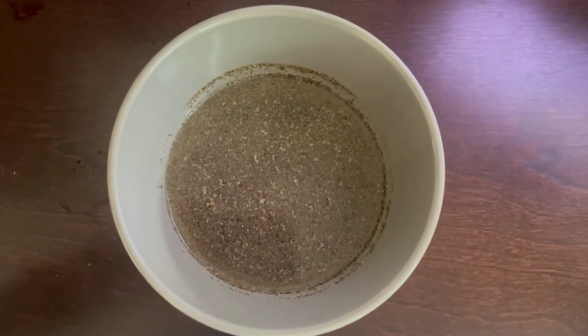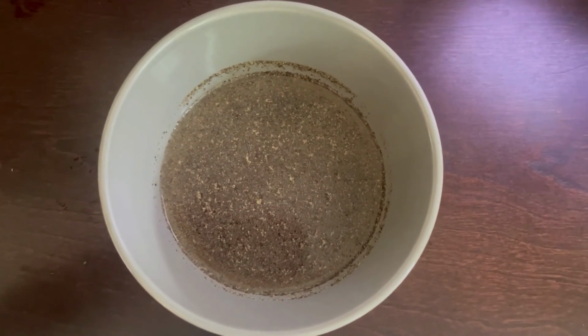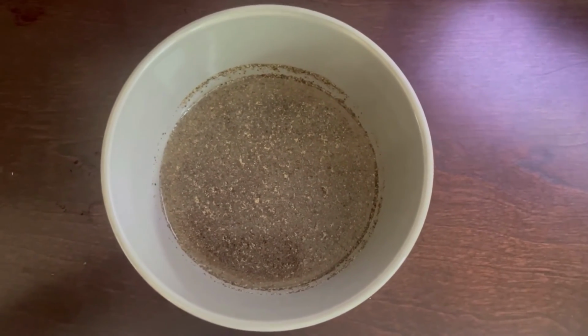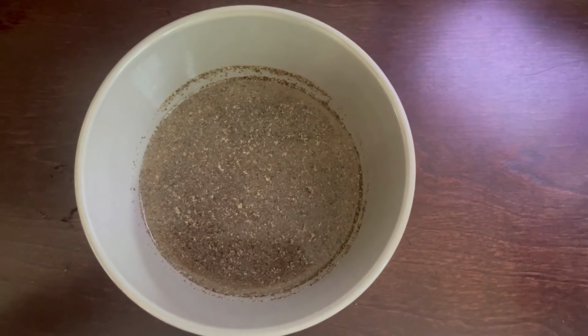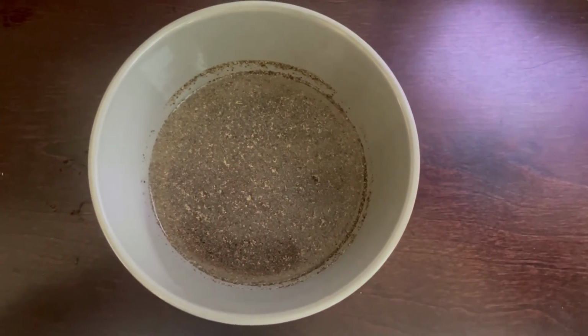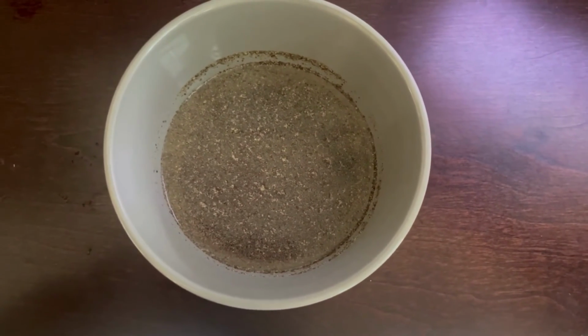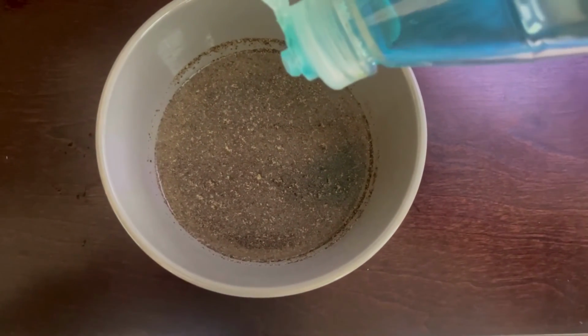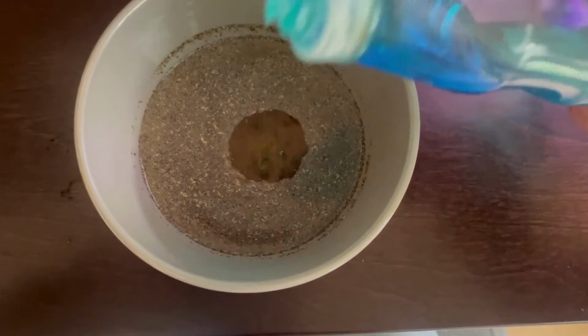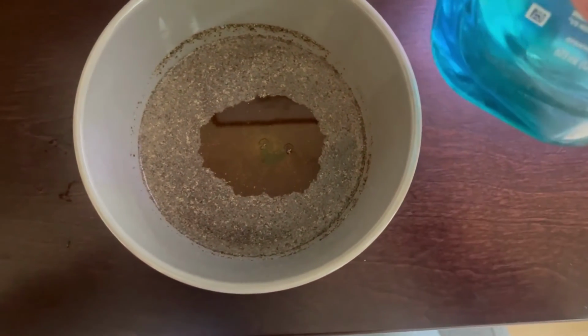All right, so now we are going to add the dish soap to our bowl of water that has pepper. We've already made our predictions. Let's see what happens. Here we go. Whoa! Whoa, what happened?